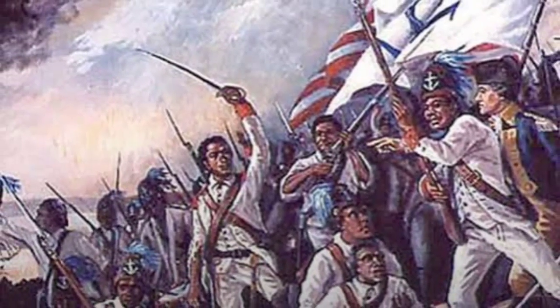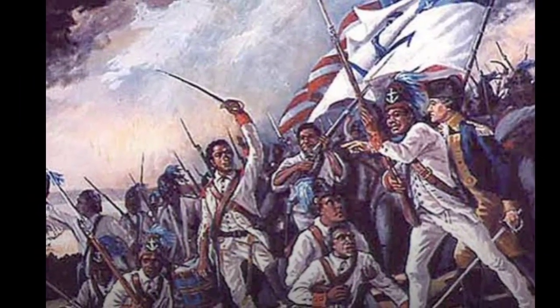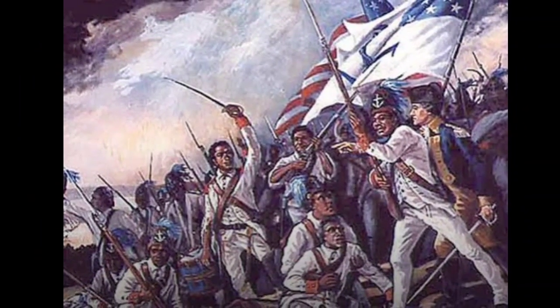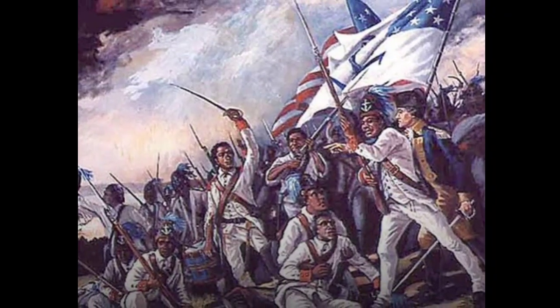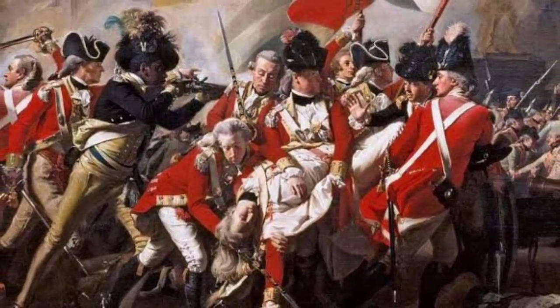Ashe's forces established a camp on the west bank of Briar Creek, near its confluence with the Savannah River. Despite the strategic importance of their position, Ashe's troops were poorly fortified and lacked adequate reconnaissance. This oversight would prove to be a fatal mistake.